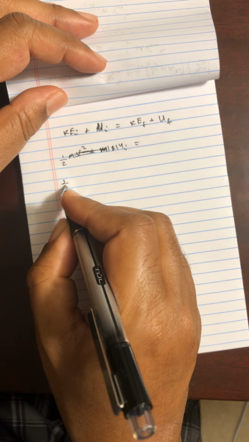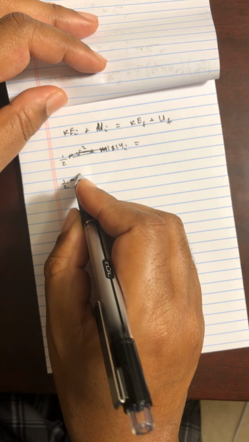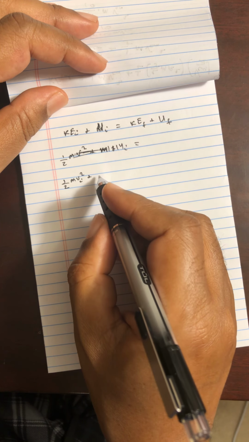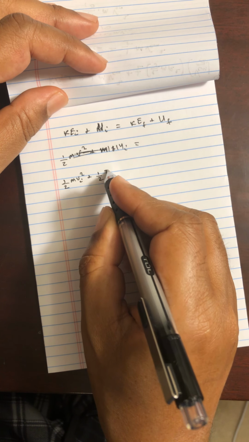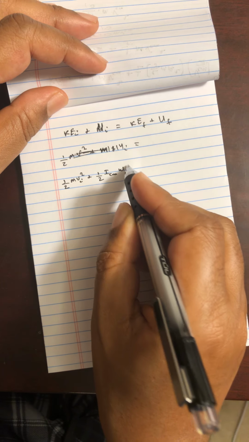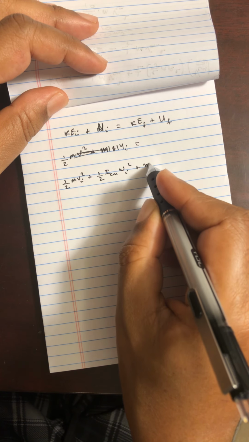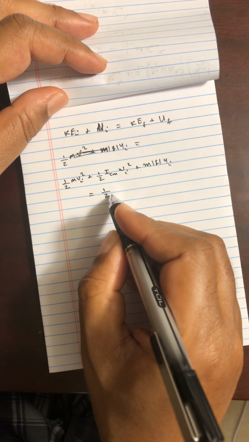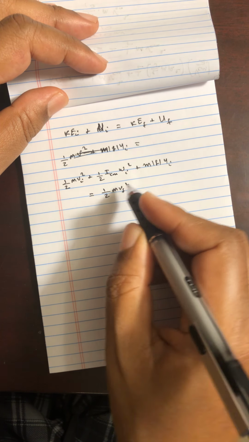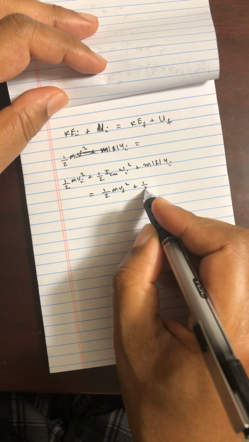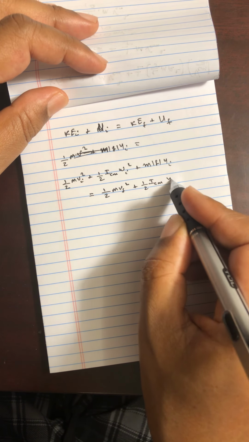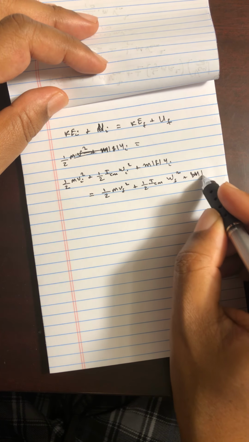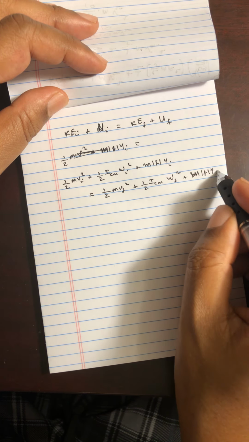So this is half m v squared, that is initial, and then half I_CM omega initial squared plus the gravitational potential energy m g y_i equals half m v final squared plus half I_CM omega final squared plus m g y_f.